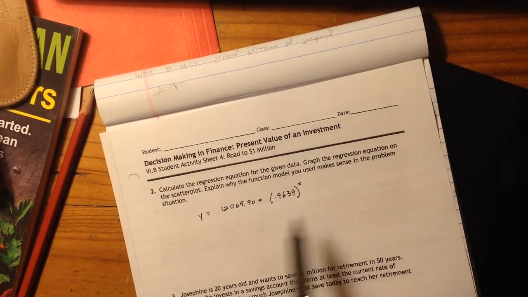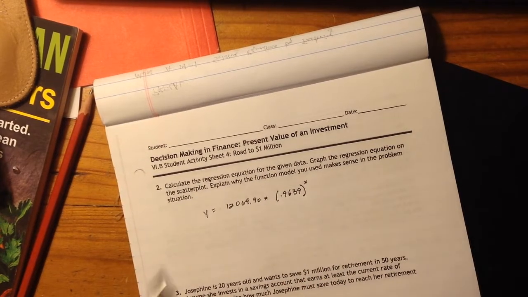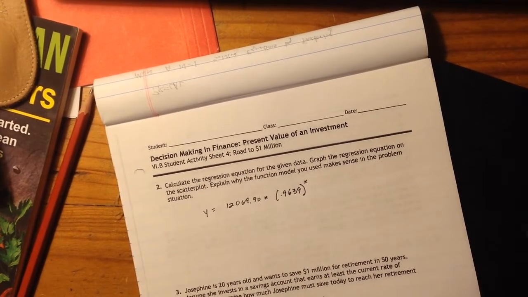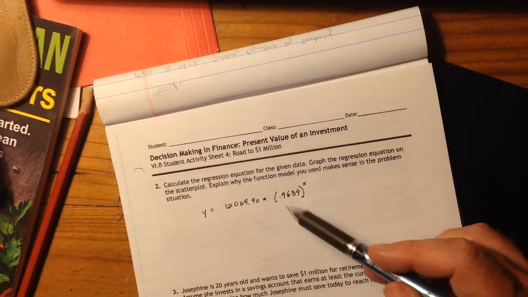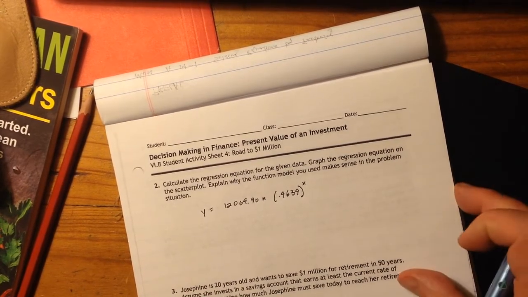And the question says if we did graph it, it went right through our scatter plot, explain why this makes sense in the problem situation. Well, it's because it's compound interest. We're talking about compound interest, and that's when we're going to have exponential functions. Okay? All right, let's look at number 3.